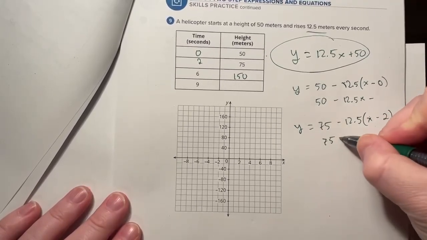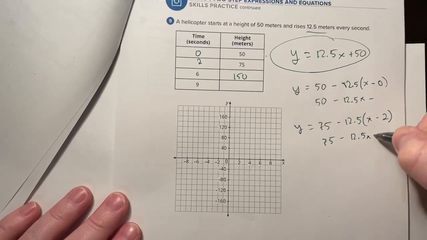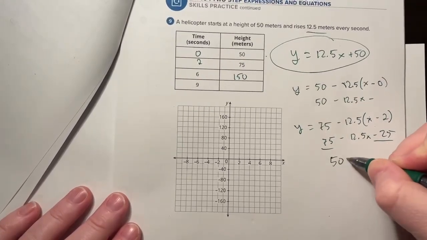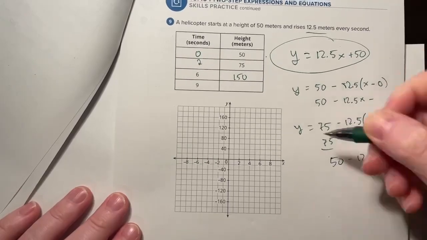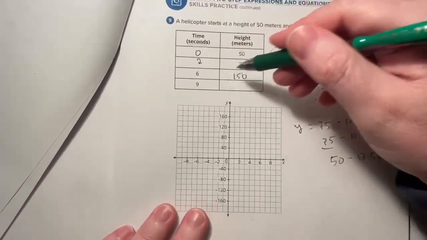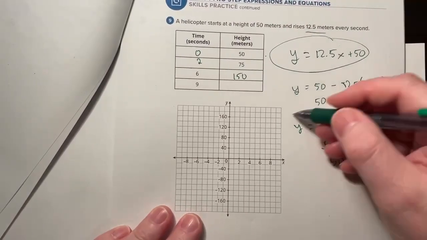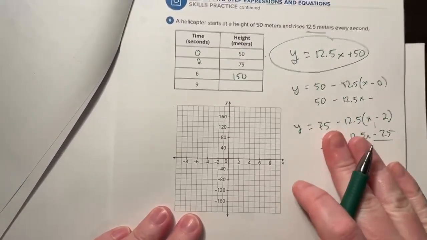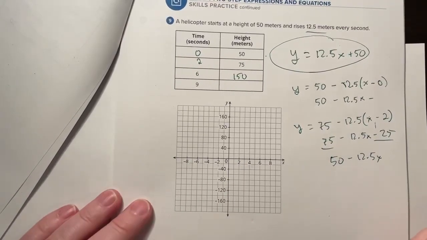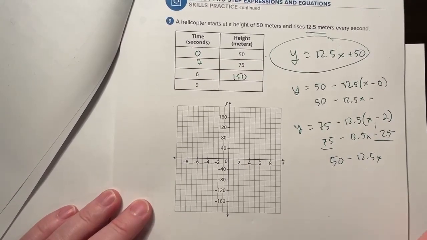In which case you would have ended up with 12.5x minus 25. These combine and you end up getting 50 minus 12.5x. It doesn't matter. You're always going to end up getting the same thing. So you could use any pair that you have in your equation to come up with this form of an equation. Okay, after how many seconds will the helicopter be at 100?